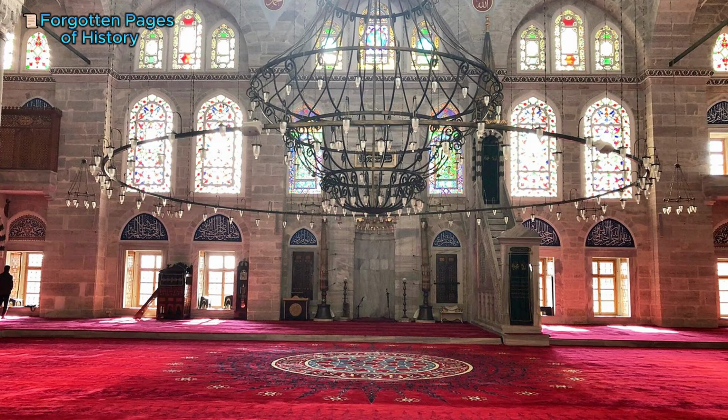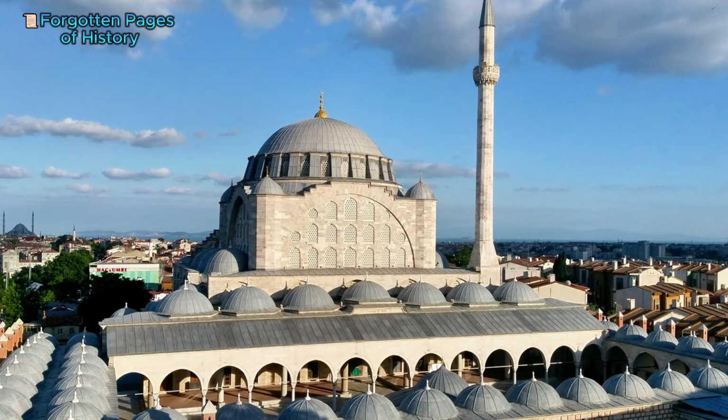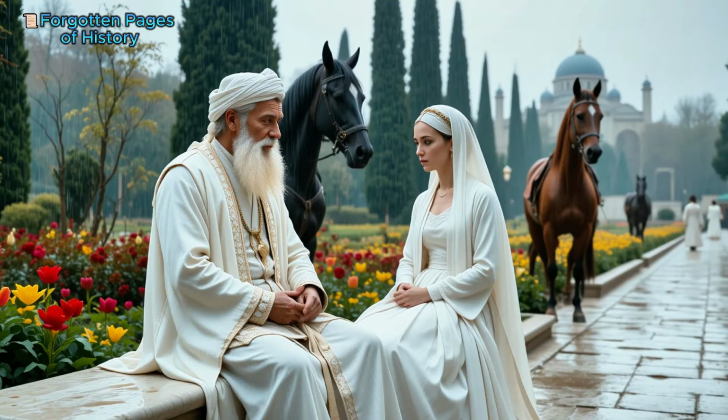4. Mihrimah Sultan Mosques, Edirnekapı and Üsküdar. 2 mosques of Mihrimah Sultan in Istanbul, one in Edirnekapı and the other in Üsküdar, stand among Mimar Sinan's most significant works. The legendary story of Sinan's love for Mihrimah, daughter of Sultan Süleyman the Magnificent, has echoed through the centuries. Mihrimah, born in 1522 in Topkapi Palace, was given a name in Persian meaning sun and moon.